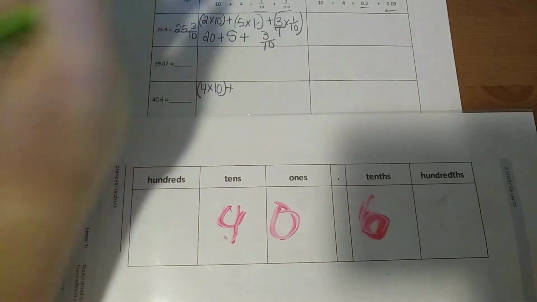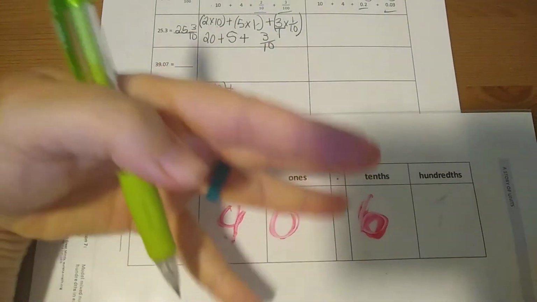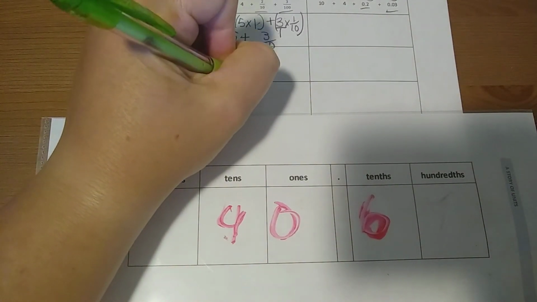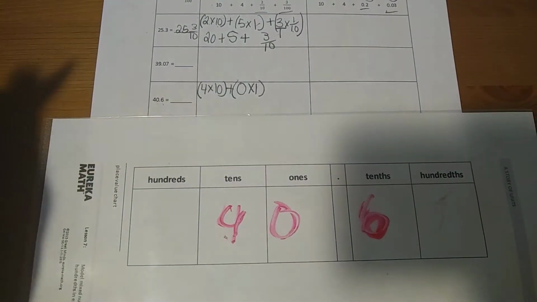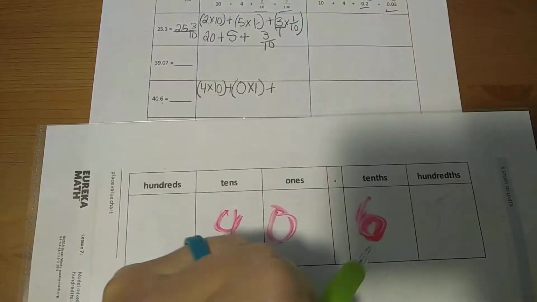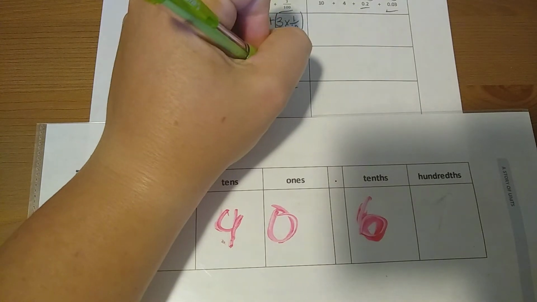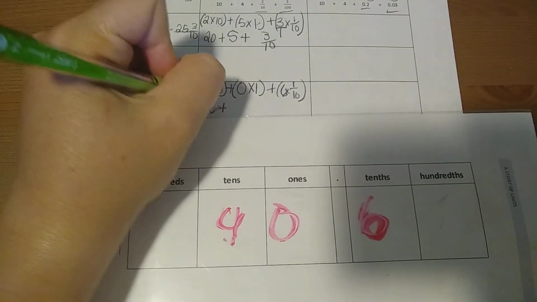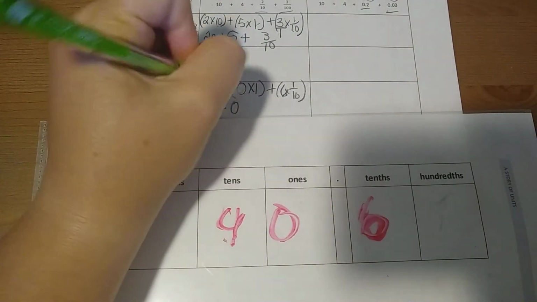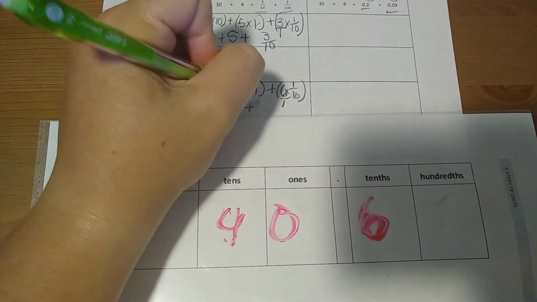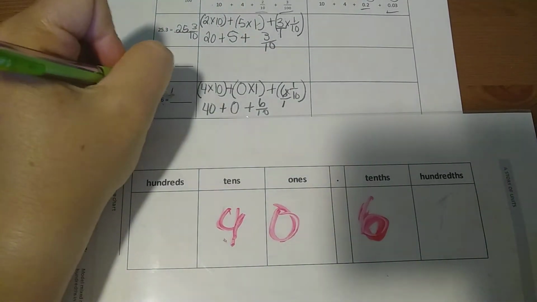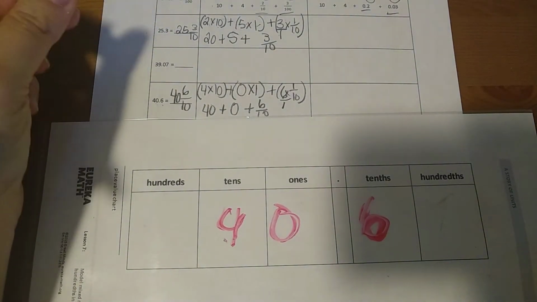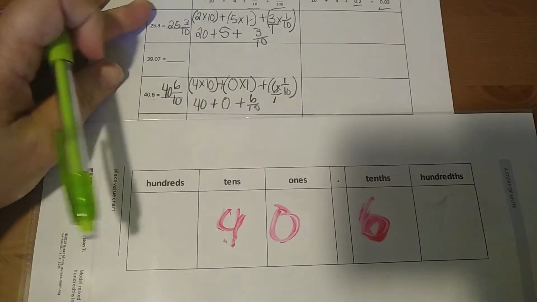So we have our first number, 4 times its place value, plus, now I can ignore the 0 and just go on to the 6, or I can put the 0. So for this one, I'm just going to put the 0 just so that I know in my heart that I dealt with the ones place. Plus, and then we have 6 times tenths. So down here, I'm going to have 40 plus 0 plus 6 over 10, which is going to be 40 and 6 over 10. So just stop the video, check what you did correctly and what you did incorrectly, and make notes for next time to yourself.